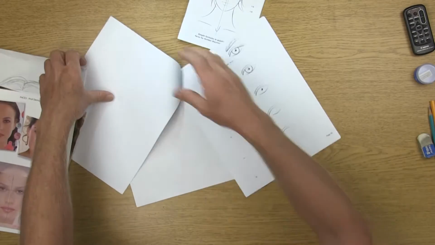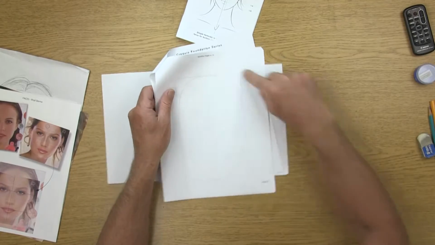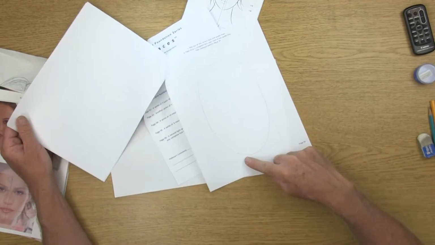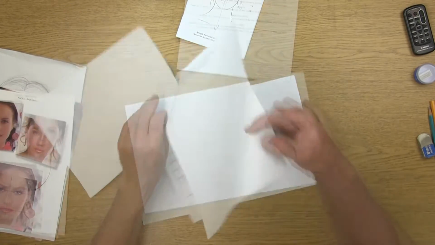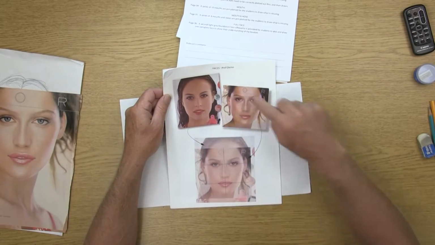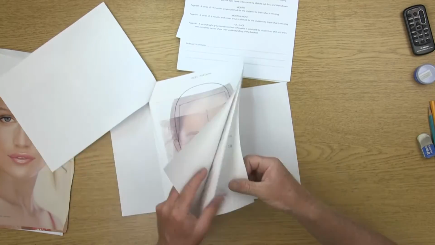Also inside of this worksheet, there's a blank face, which we'll start with today's demo, and then there's another one at the end so you can test yourself to see how well you can draw now. The other handout that you're going to want is this one, where we're talking about the faces and how we come up with all of the different measurements and specs for the faces.